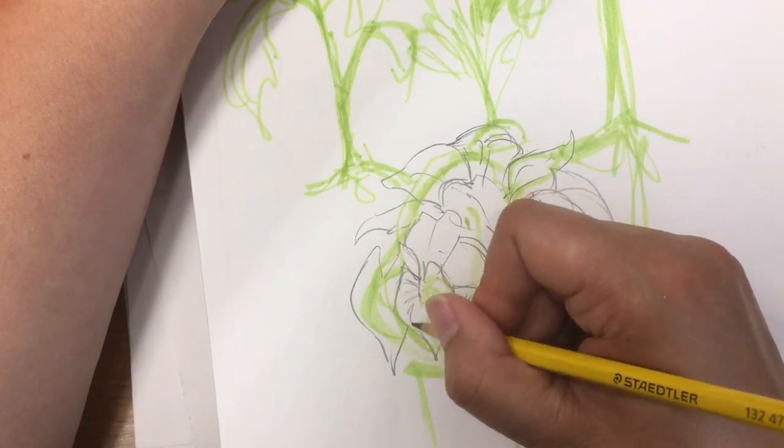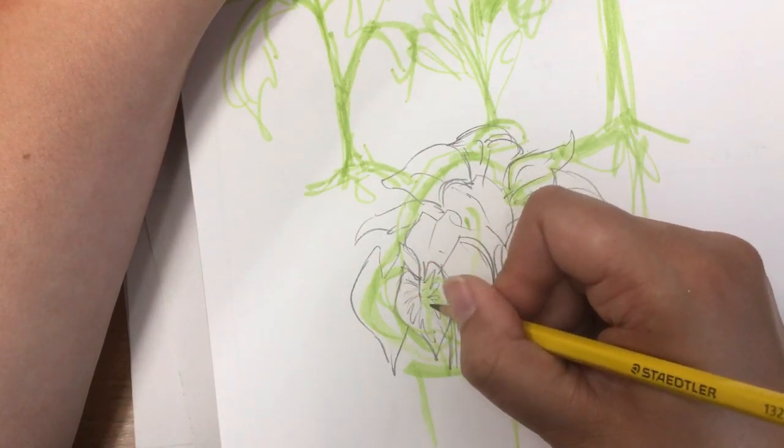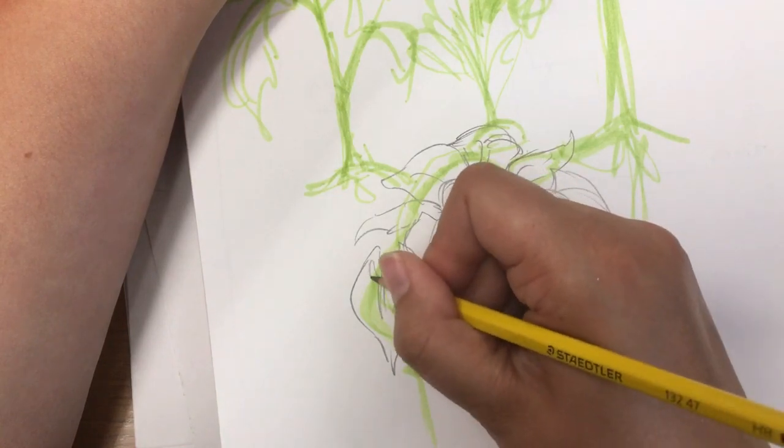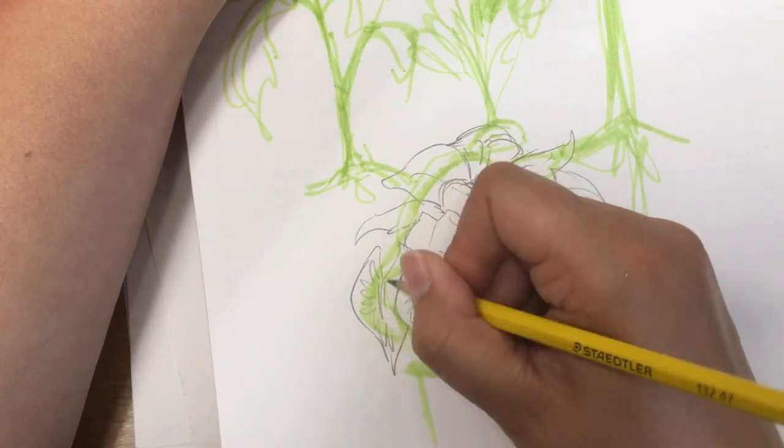Okay, so from here I'm going in and doing details. Now this plant had two-tone leaves. It was dark green and white, so I'm just giving a reference for myself on the white portions of the leaves.